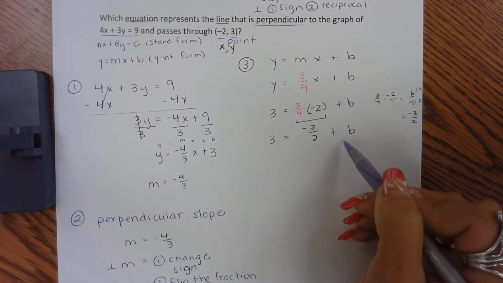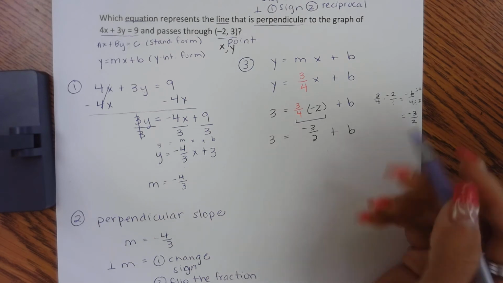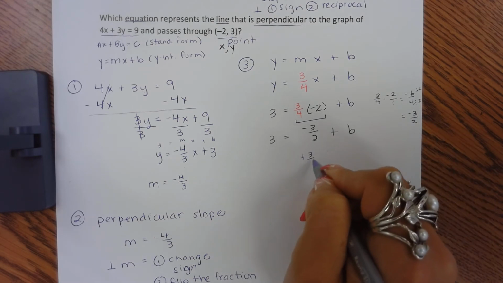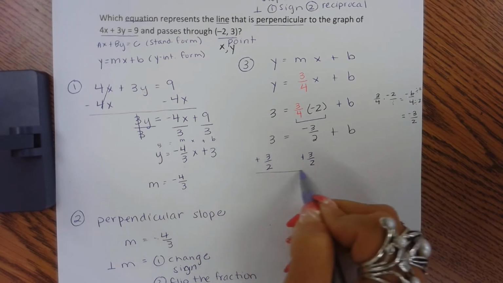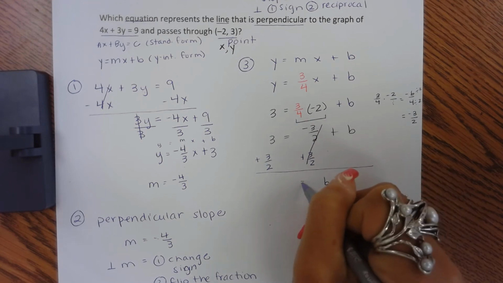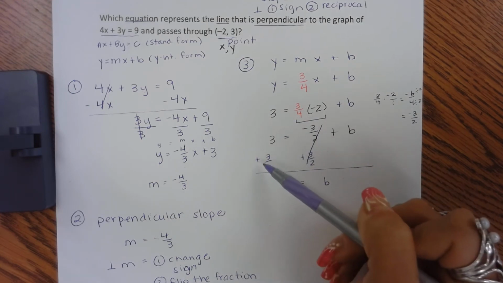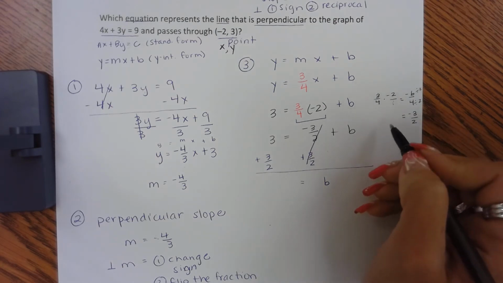Now, to get our b by itself, we need to add 3/2 to both sides. Add 3/2, add 3/2. I'm just going to draw a line like this because we've got to cancel this out, leaving b by itself. So 3 plus 3/2, we'll go ahead and work this one off to the side as well.